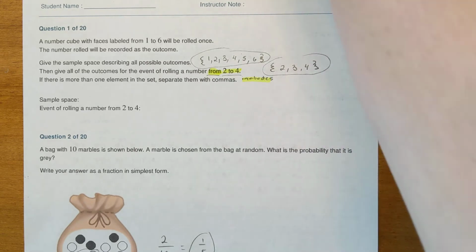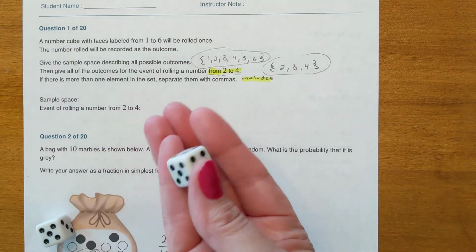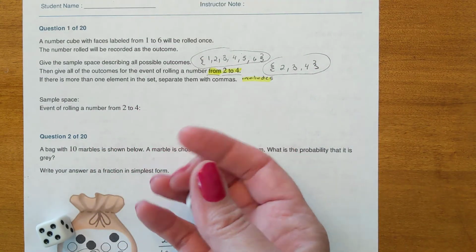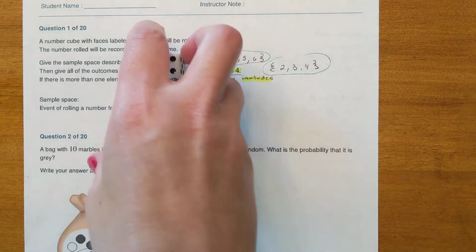So when you roll the dice, I got some dice here for you. When you roll a dice, it's got the numbers 1 through 6 on the sides of the dice. So you've got the possibilities of 1 through 6 when you roll the dice.